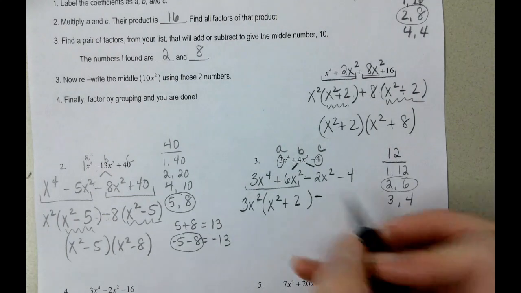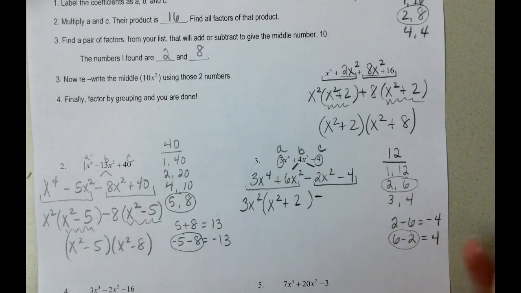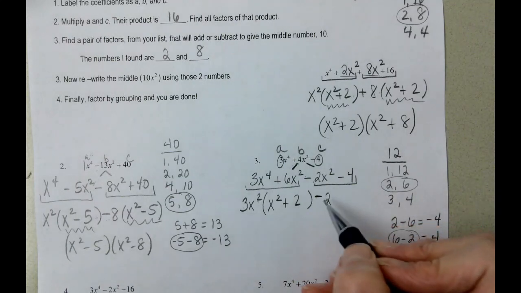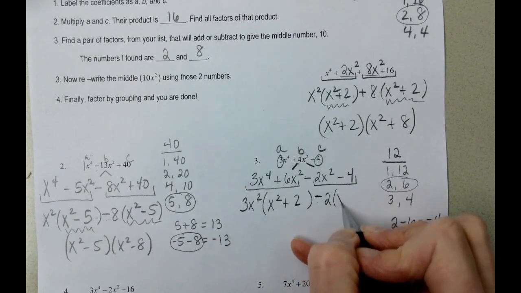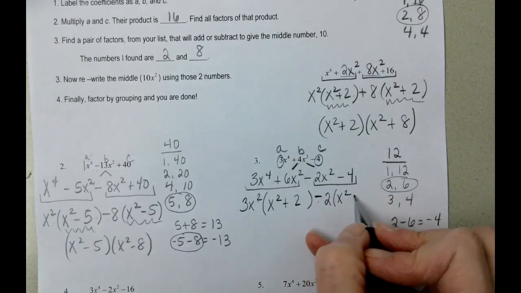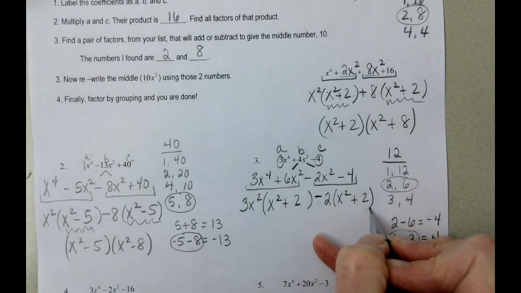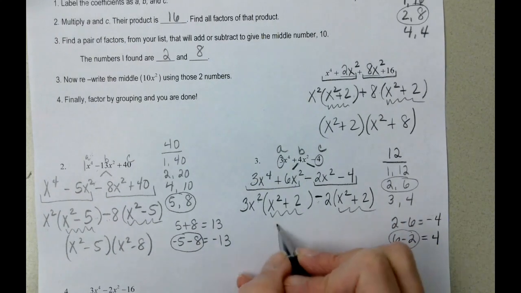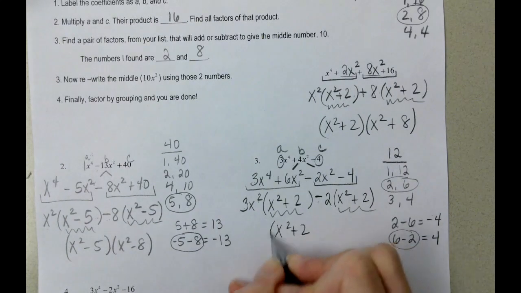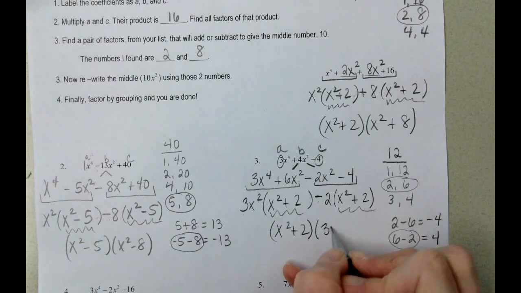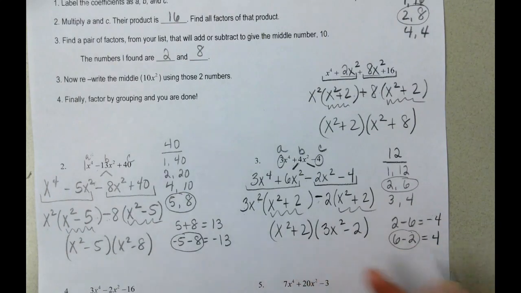In our next group, the biggest number that divides into both is 2. Negative 2 divided by negative 2 is 1, x squared. Negative 4 divided by negative 2 is positive 2. And then what we see is we see an x squared plus 2 in both groups, and then we have a 3x squared minus 2 left over.